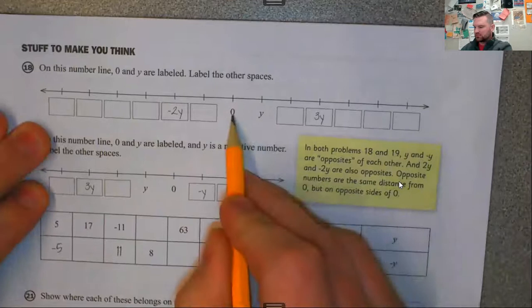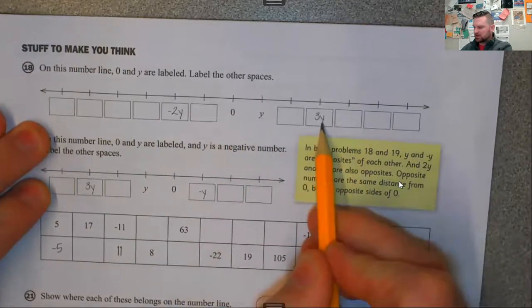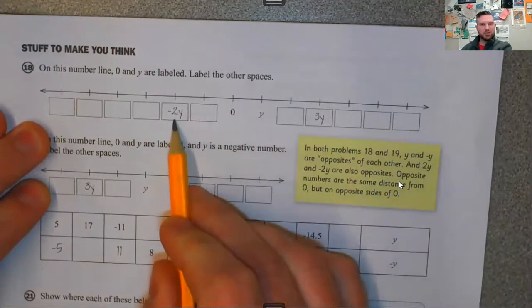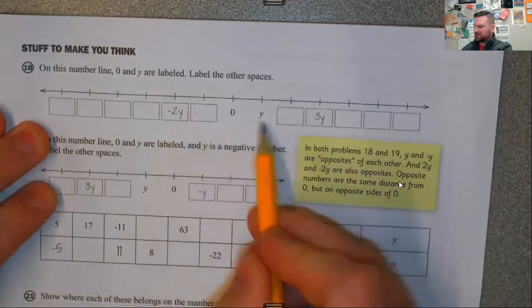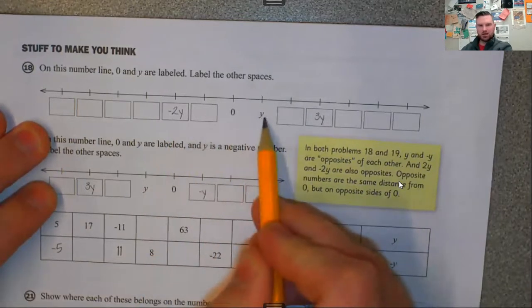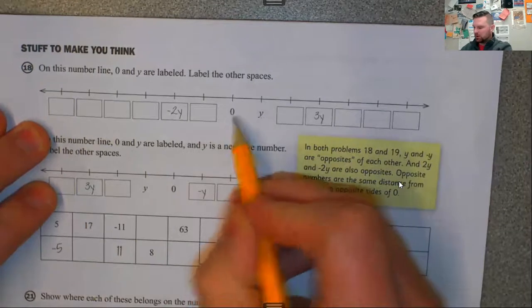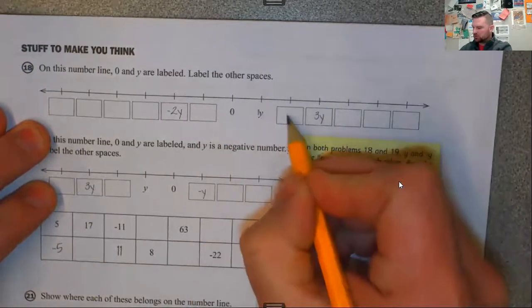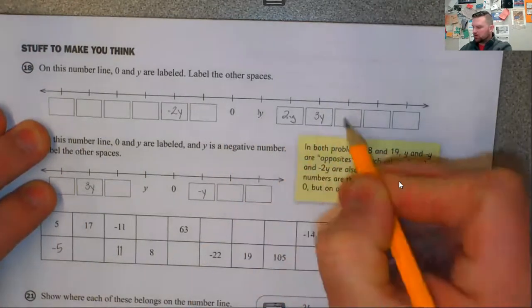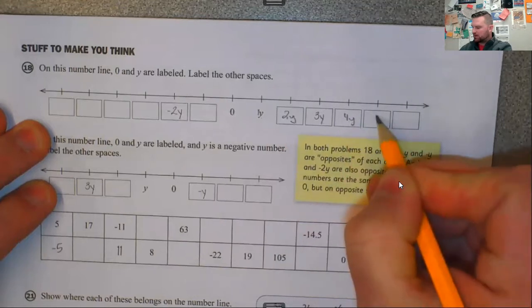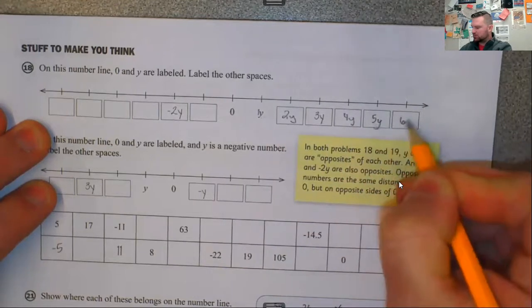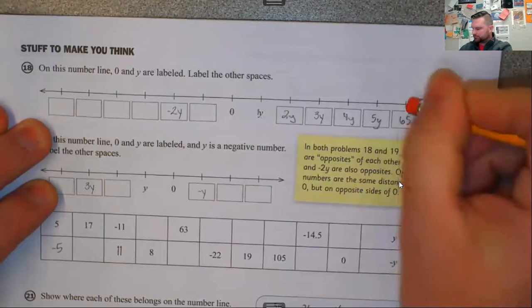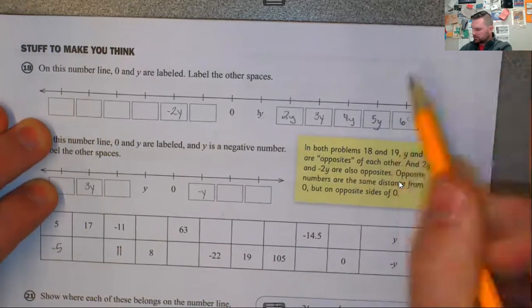Okay, so we have 0 and y, and you can notice they've pre-started some of these. Each gap is worth y in this case. So we go 1y, then 2y, 3y, 4y, 5y, 6y.